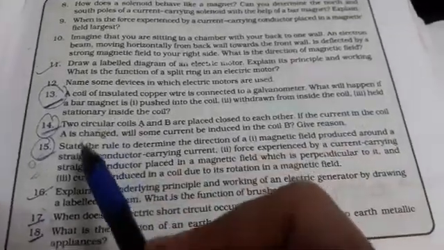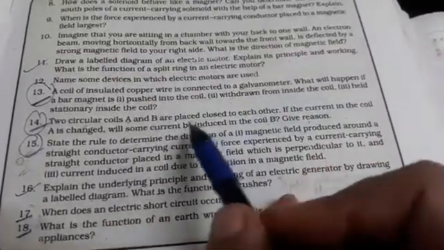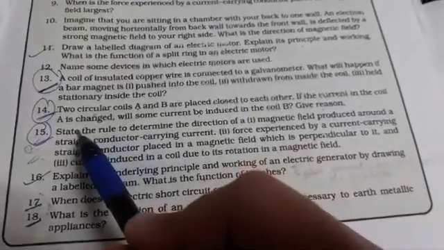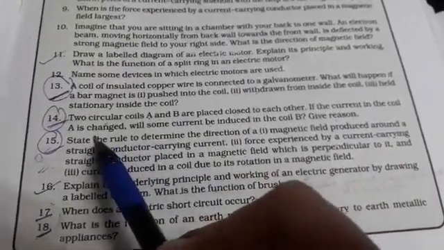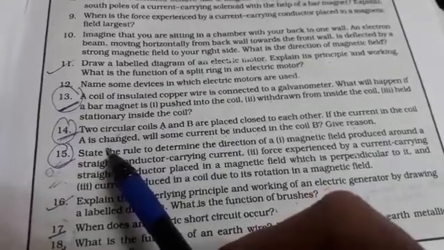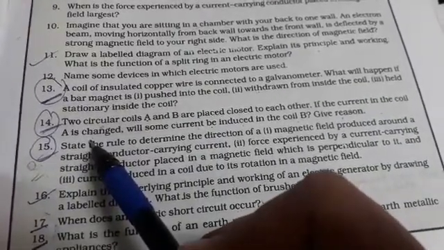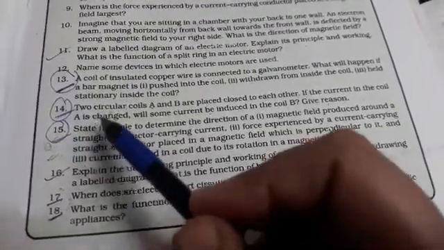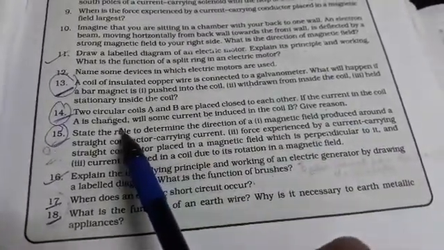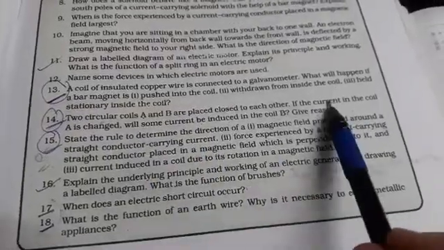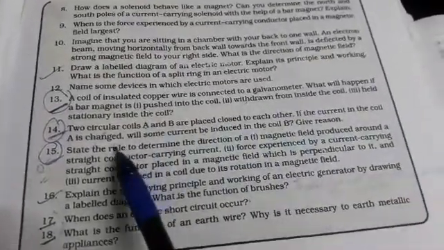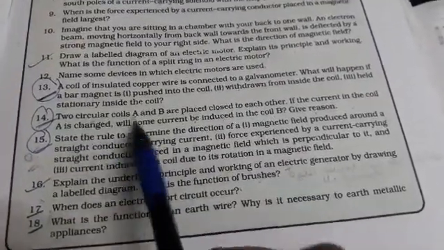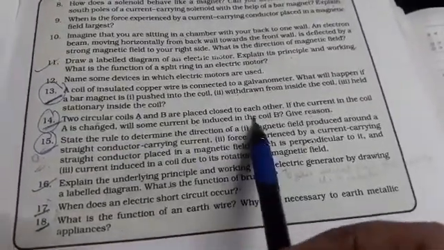Obviously, what will happen if there are two circular coils A and B which are placed close to each other? Current is flowing in the coil A. Now when the current is flowing in the coil A, that will start behaving like a magnet. When coil A starts behaving like a magnet, the magnetic field around it will change if the current is changed, and definitely that will bring some change in the coil B.